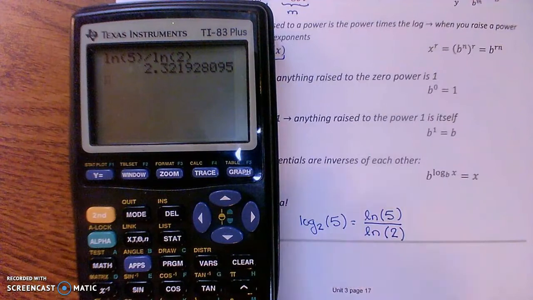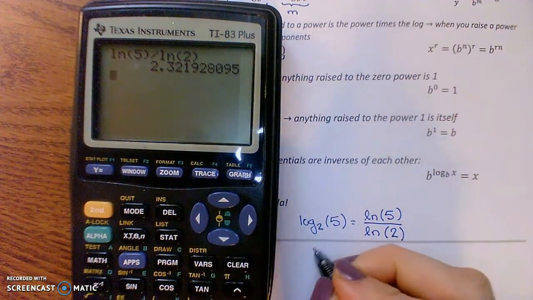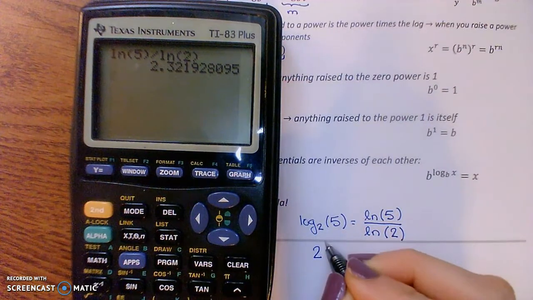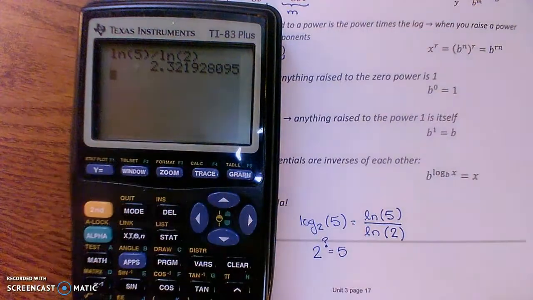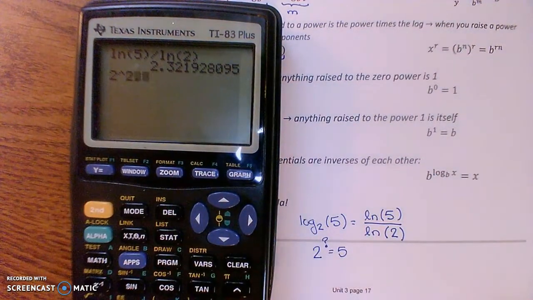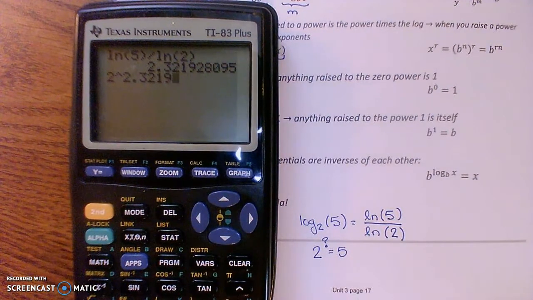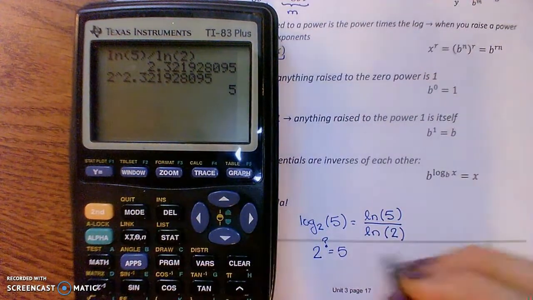And then you can check that by doing the opposite of log base 2 of 5, which says 2 to what power equals 5. Let's plug this in for the power. 2 to the power of this number, 2.3219280948. We get out 5. And it checks out.